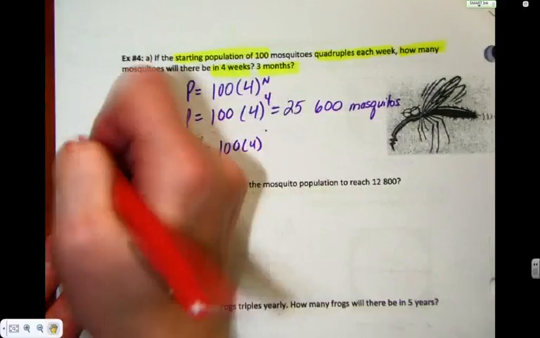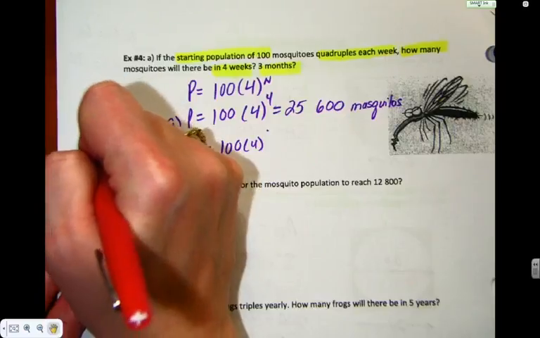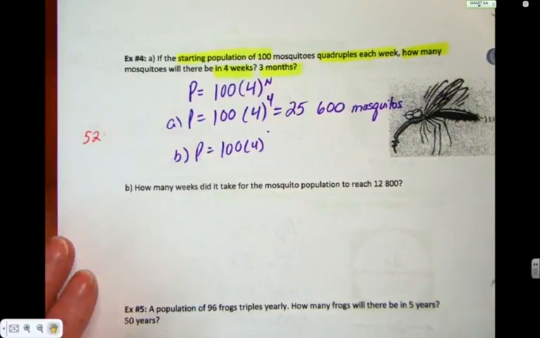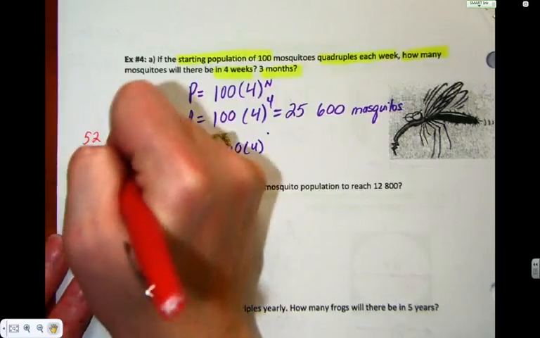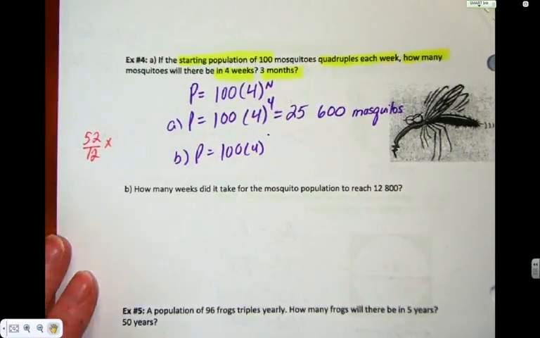Number of weeks in a year, which is 52, divided by 12, and then we're going to times by 3.